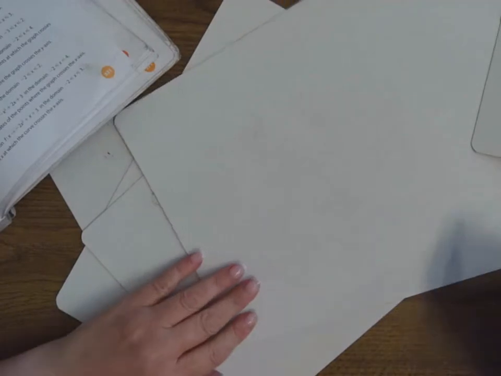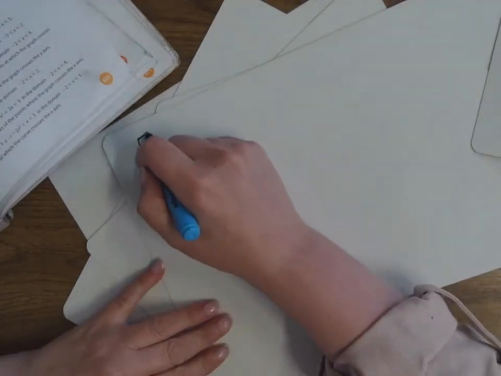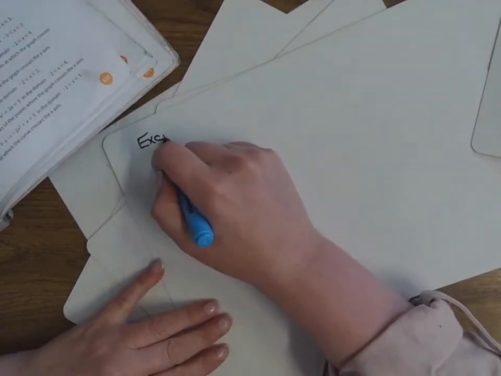Right, example. And guess what? We're going to do it on the calculator again. So, example.